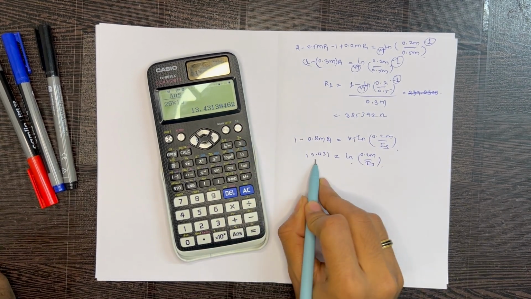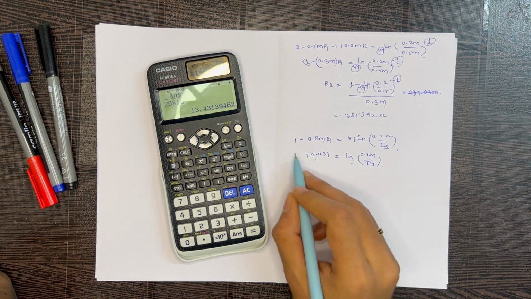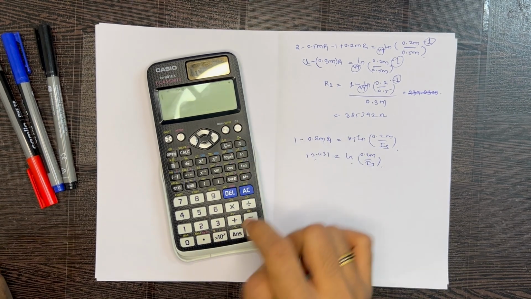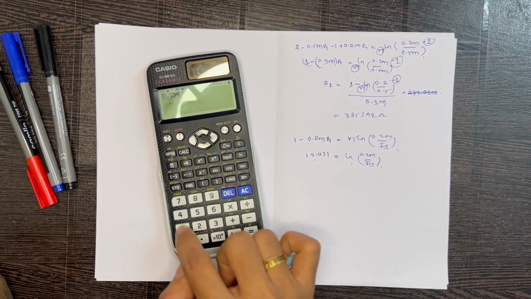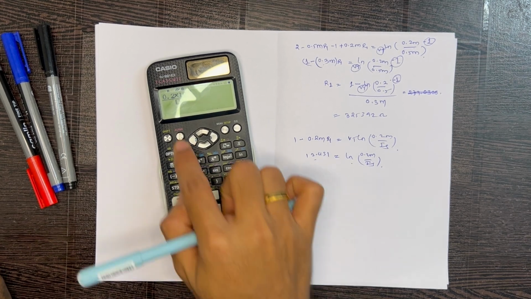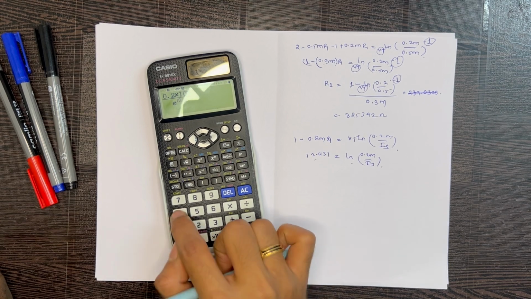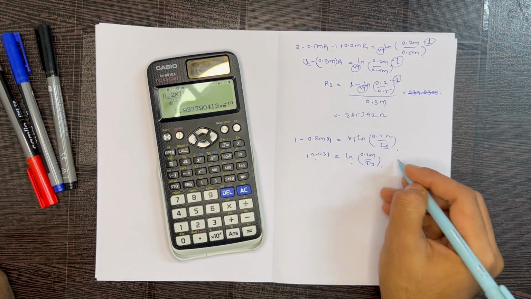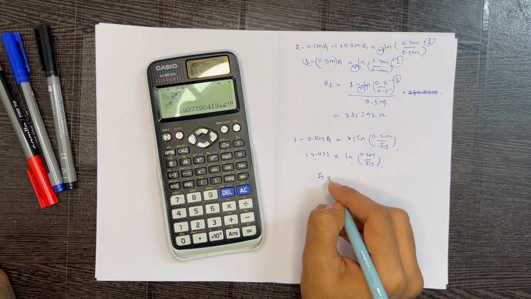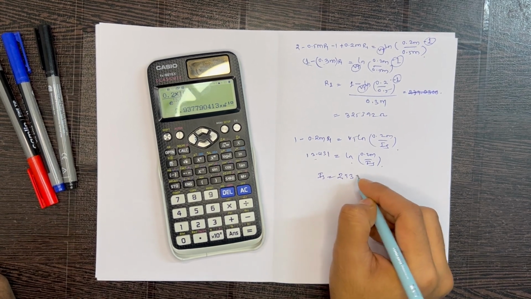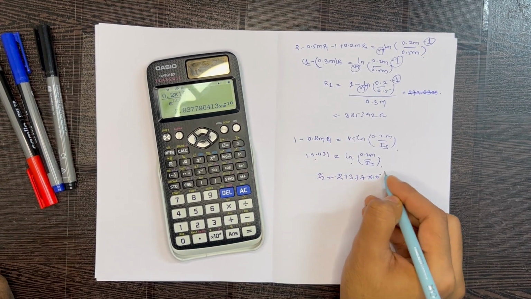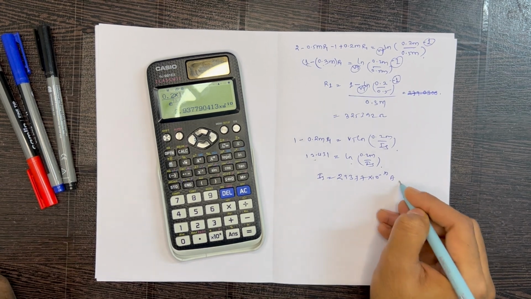This will be e raised to this, and then 0.2 by this one. Okay, 0.2 into 10 power minus 3 by e raised to 13.431. So Is will be 2.9377 into 10 power minus 10 ampere.